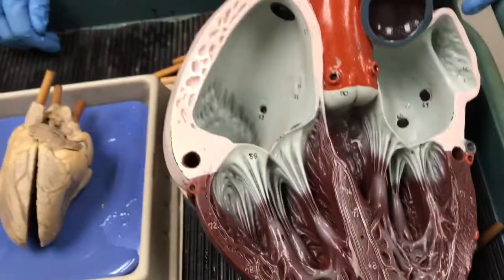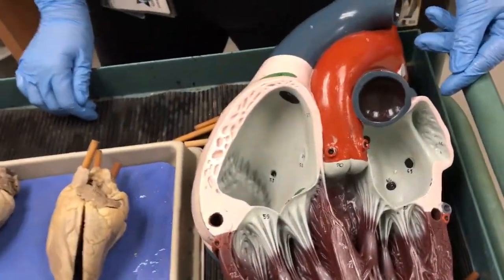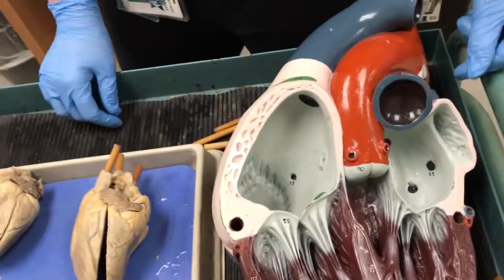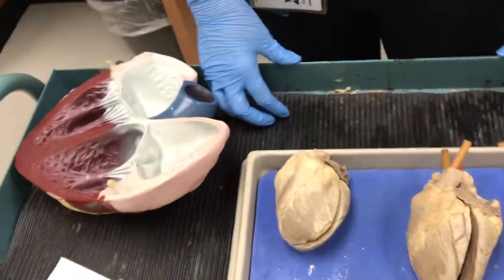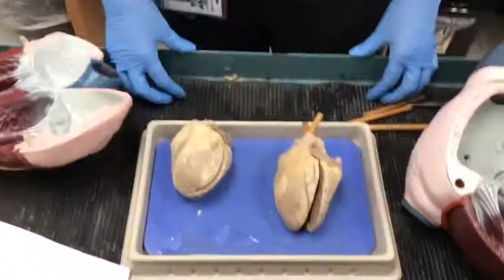So the heart is only going to have 1 or 2 problems. It's either going to have a plumbing problem with all the blood volume, or it's going to have an electrical problem. So I hope this helps you as you study. It's not everything, but it's a good start. Good luck.